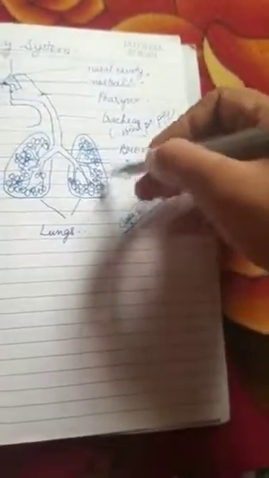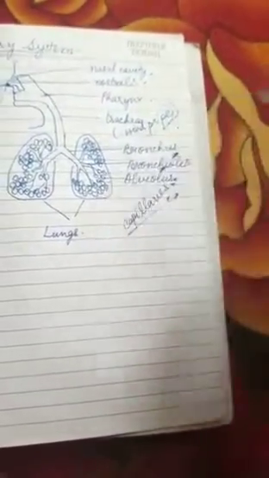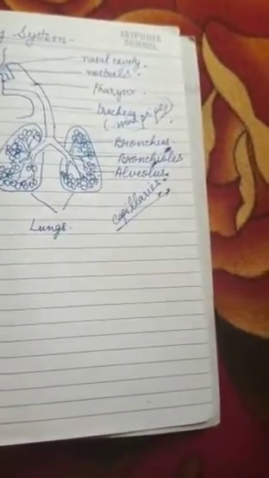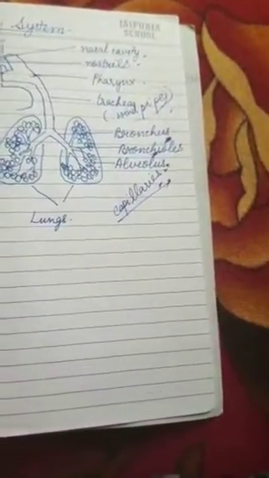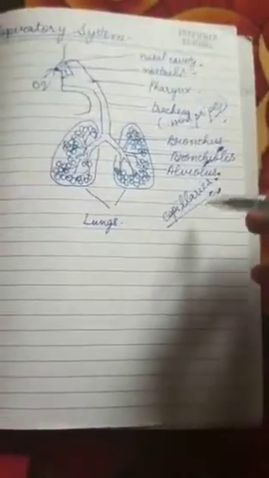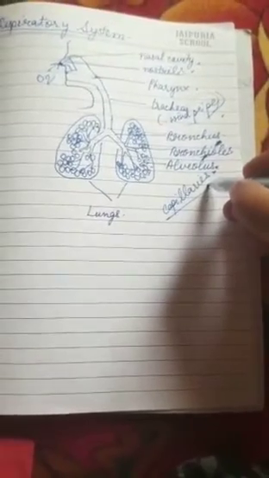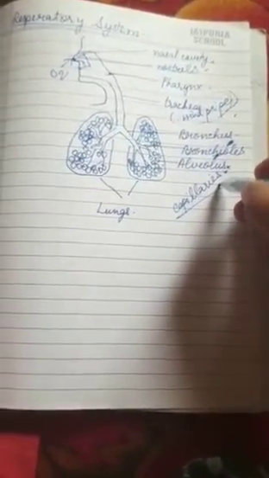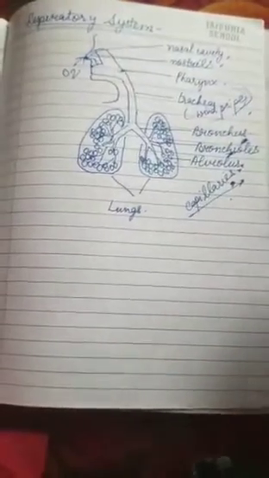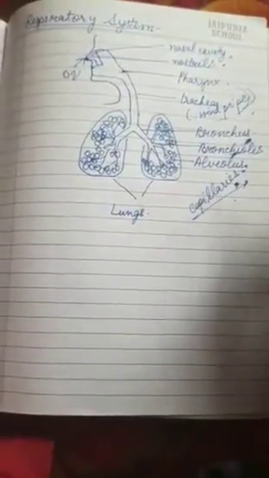You can see here in the figure, they are rich in blood capillaries or blood vessels. Now blood capillaries is a new term for you. Blood capillaries means very thin vessels of blood. They are much thinner than our hair. So what is the function of these capillaries or alveolus?